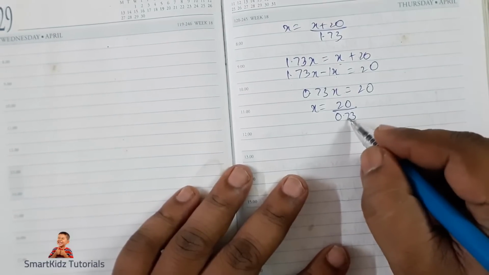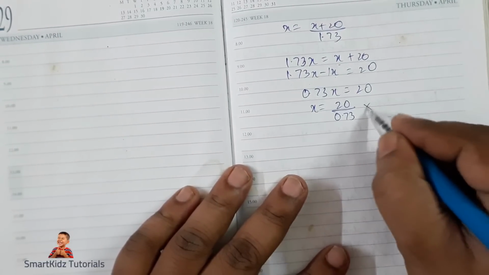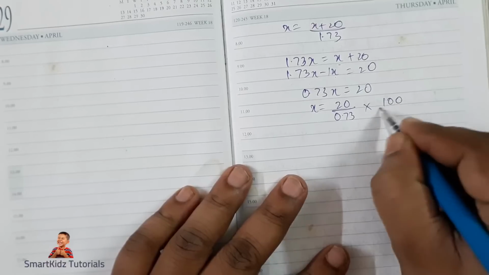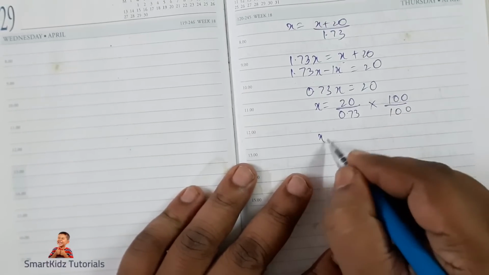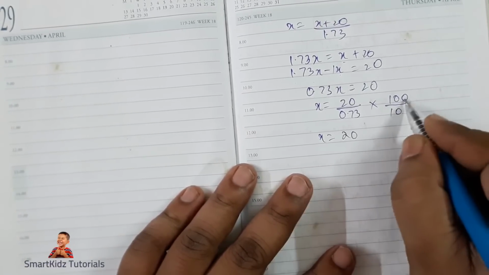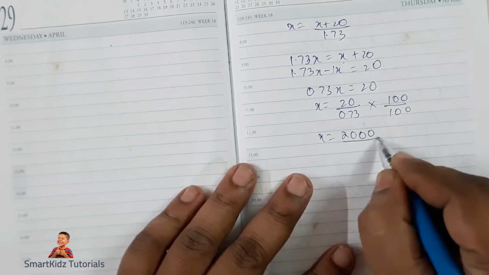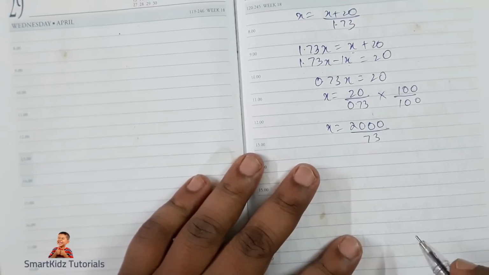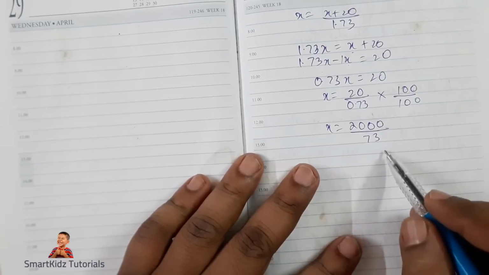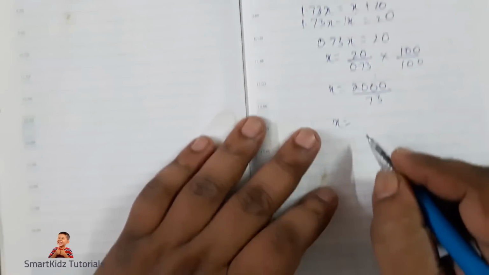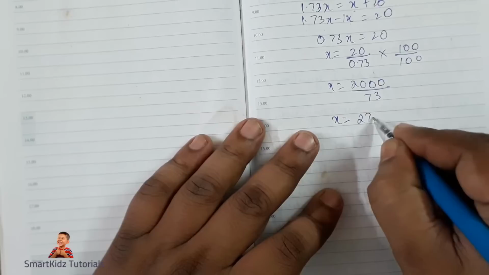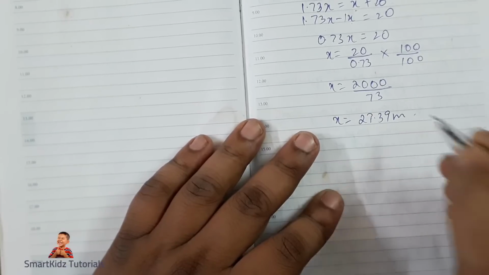So to get rid of this 0.73, we multiply and divide by 100, and we will get X equal to 20, put 2 more zeros here, and this would be 73. When we divide 2000 by 73, we get X equal to 27.39 meters.